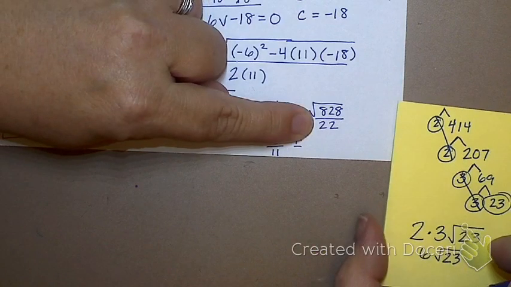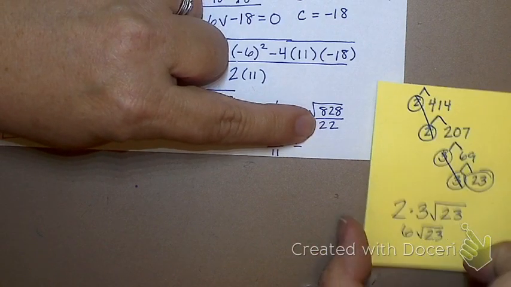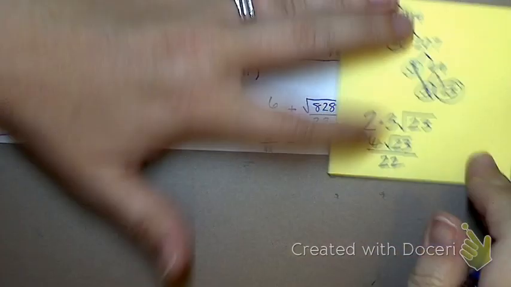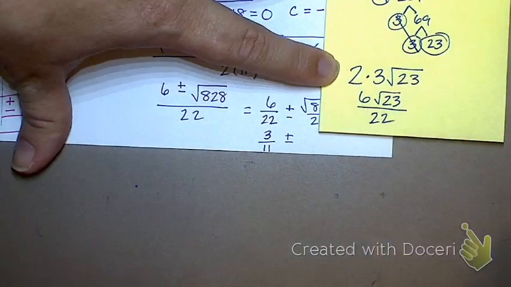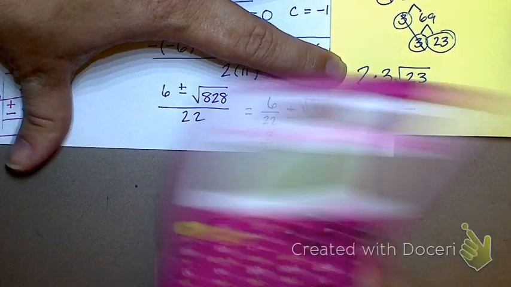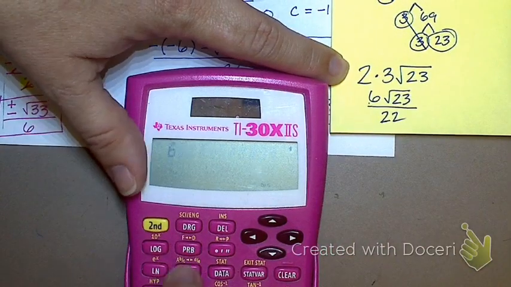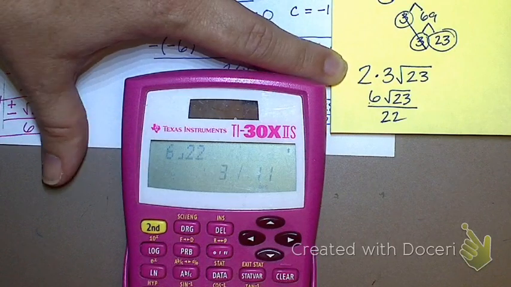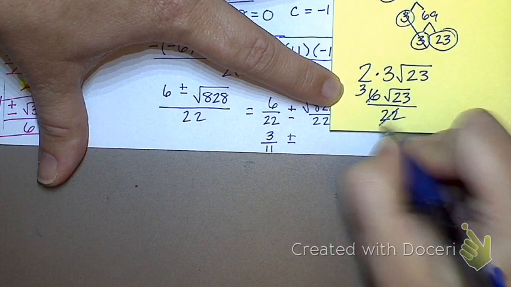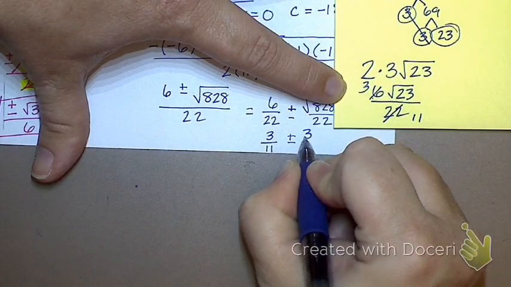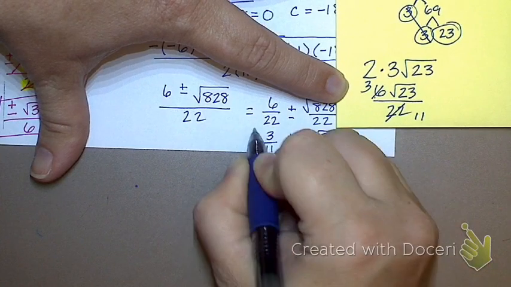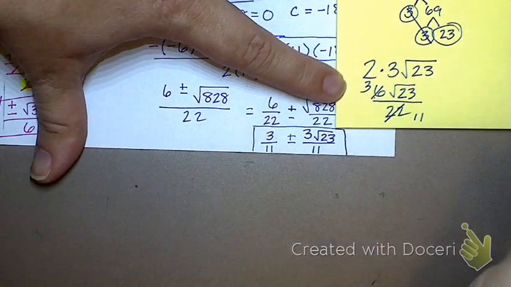It's over 22, isn't it? So I have 6 radical 23 over 22. What part of that can I reduce? The 6 and the 22. So I'm going to go to my calculator and do 6 over 22. It reduces to 3 over 11. So what do I have? 3 radical 23 over 11, and that's as nice as I can make that one.